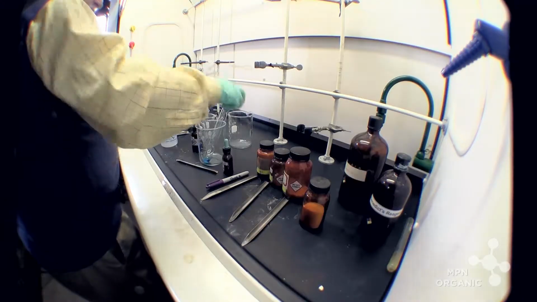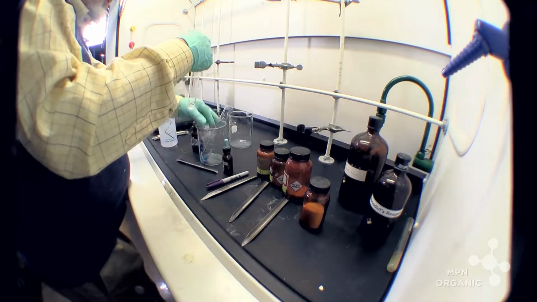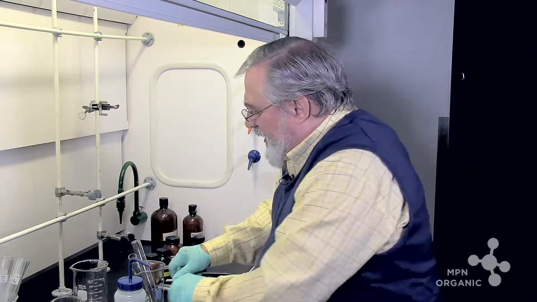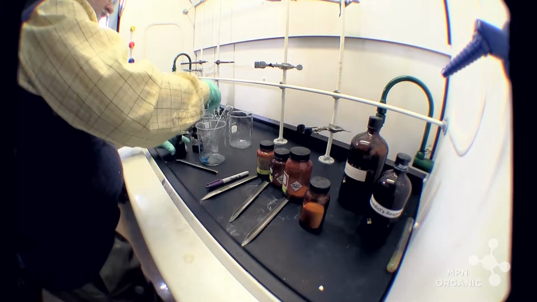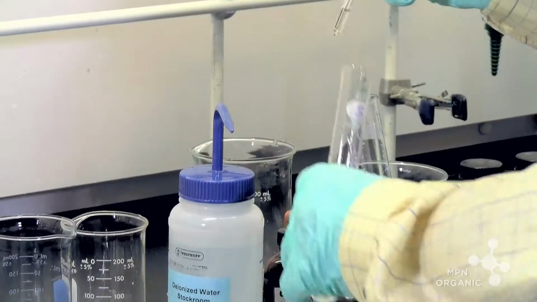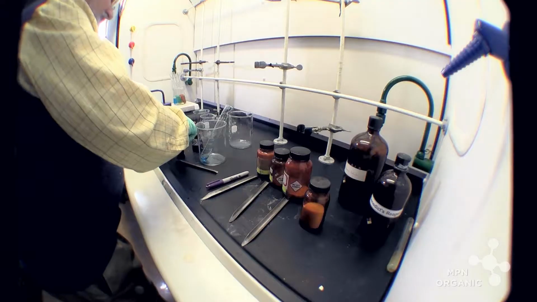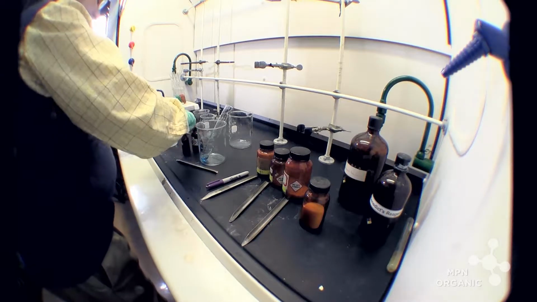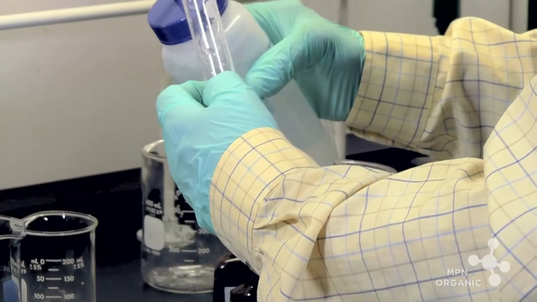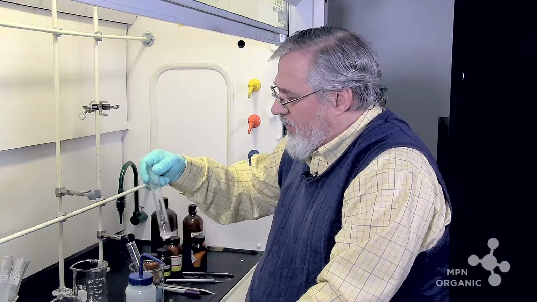Now, to the sucrose in this test tube, I'm going to put a couple drops of concentrated sulfuric acid. Make sure you wear your gloves when you handle this. Put that in there. Cap that up again. Dilute that down a little bit.